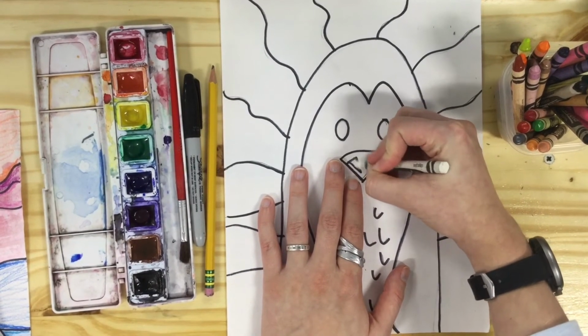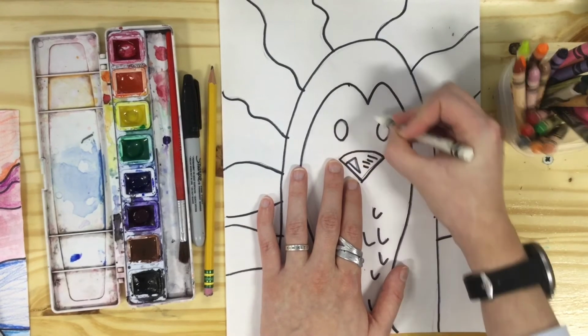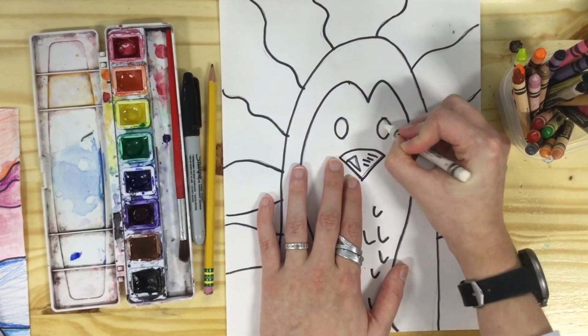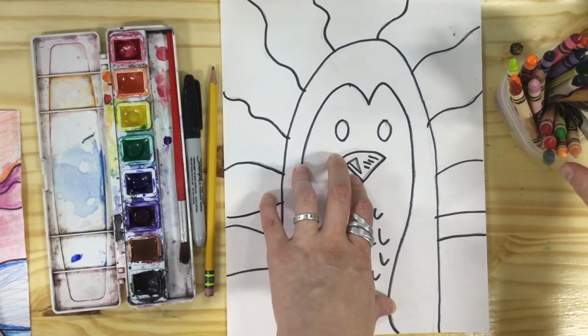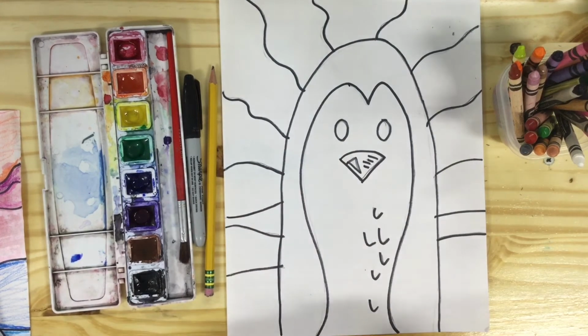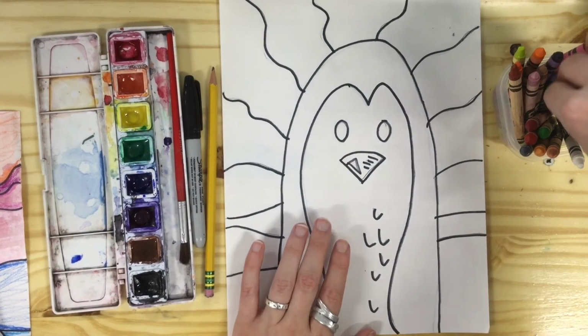So I'm going to use my white crayon over some areas that I want to be reflective of just the white of the paper. And then I might use some of my other colors to kind of outline and trace and maybe add in some visual texture and interest in some other areas too.